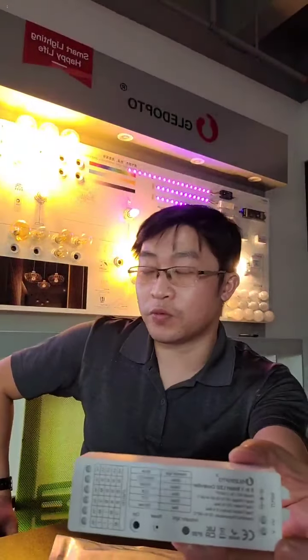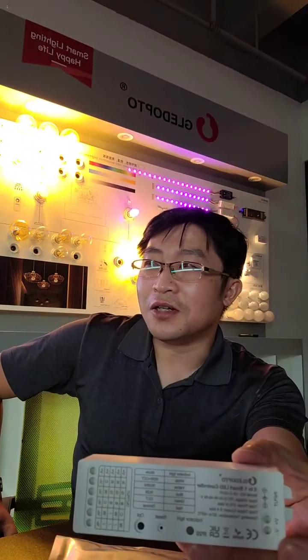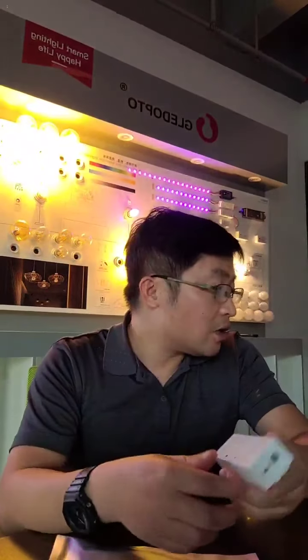Okay, so actually you can find more info of the max watts to be loaded with our controller from our product description. There's more details from our product description. Also, you can consult with our sales when you are looking for our ZigBee controllers. Okay, so right now I'm showing you how to connect with the strips. Okay, let's get started.